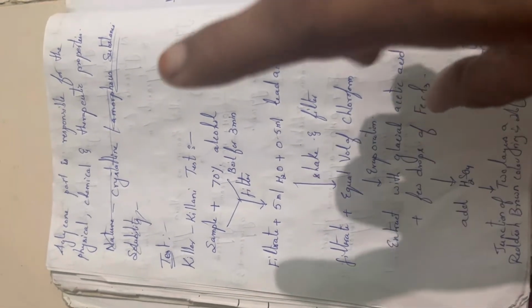A solution is formed. Then to that you add H2SO4, sulfuric acid, from the walls of the test tube. Then the whole solution divides into layers. At the junction of both the layers you will get a reddish brown color ring, like this.